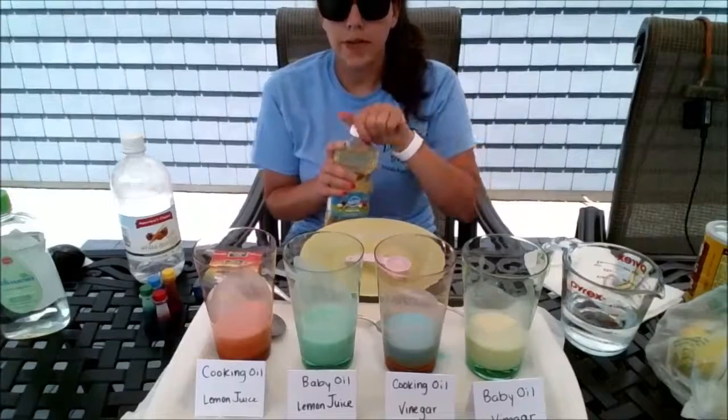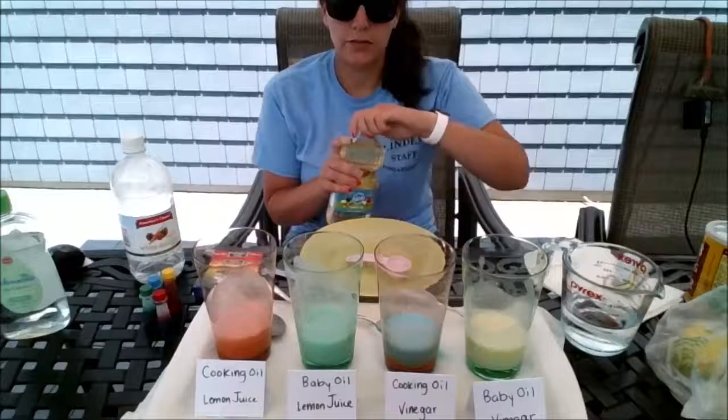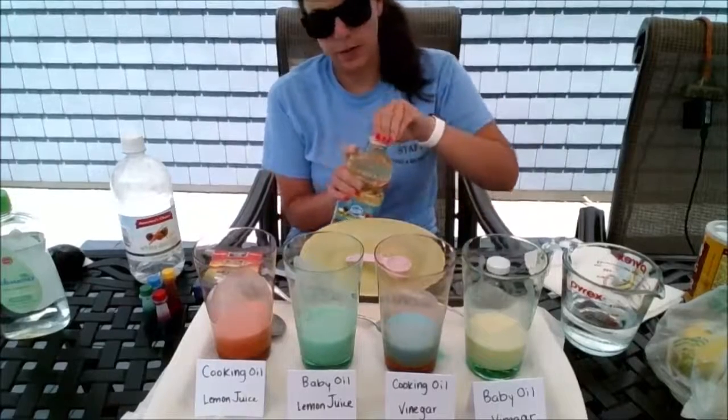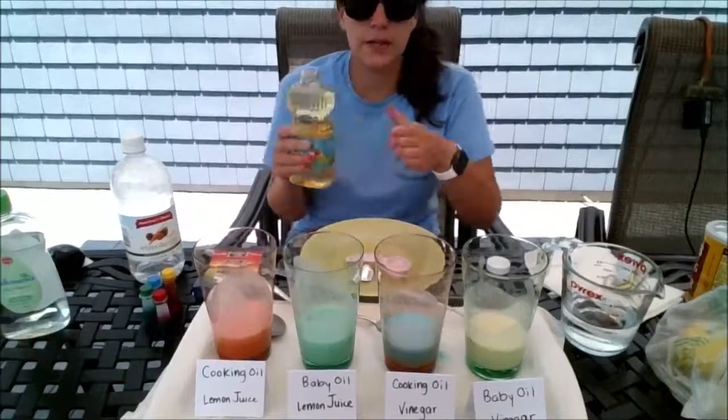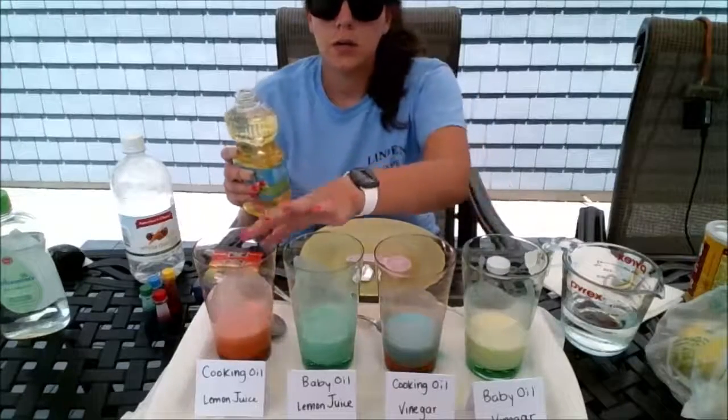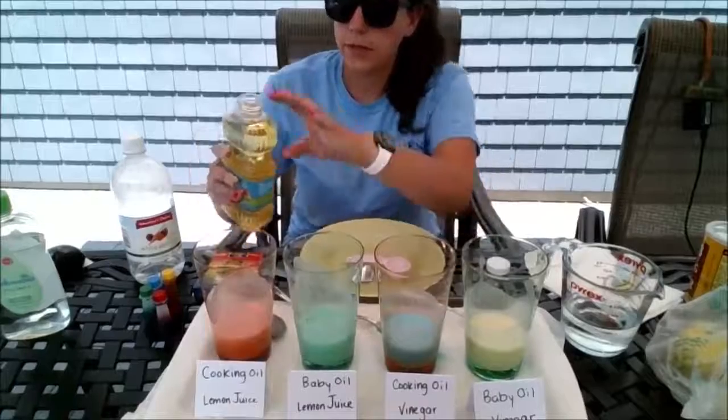I might have to use a little bit less because this is what I have left. So here's my little cooking oil. I'm only going to add this to 2 of them because here's my experiment. So cooking oil and cooking oil. I'm going to fill it 3/4 of the way.